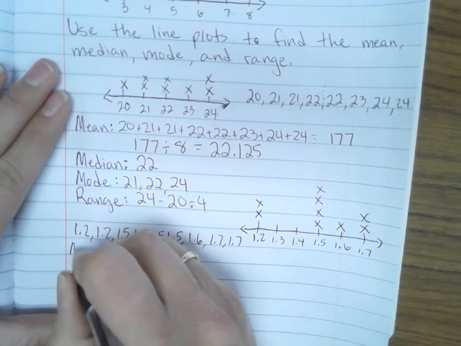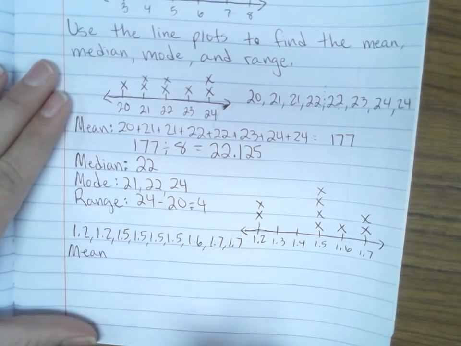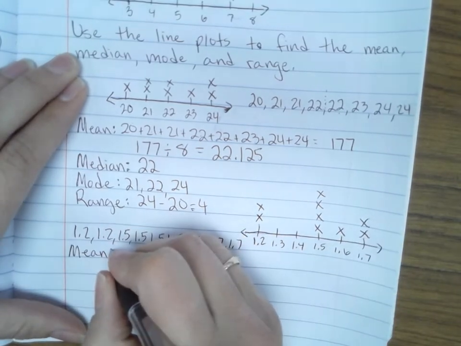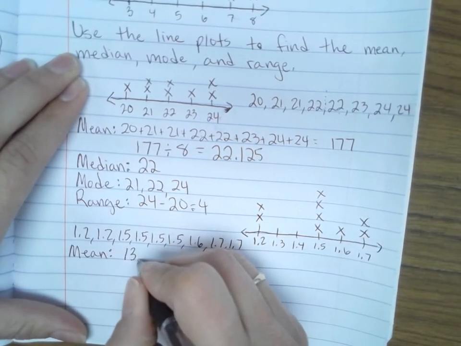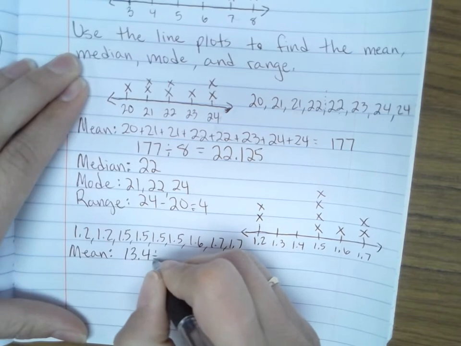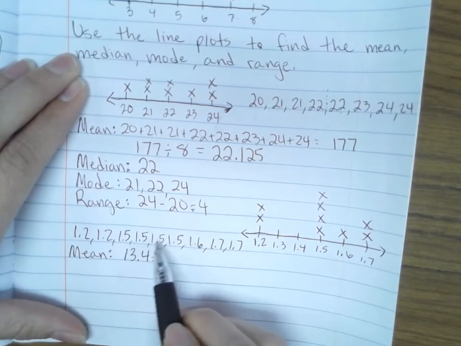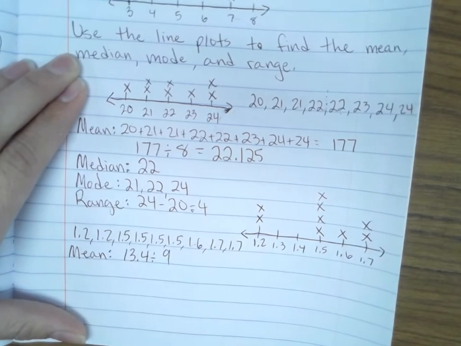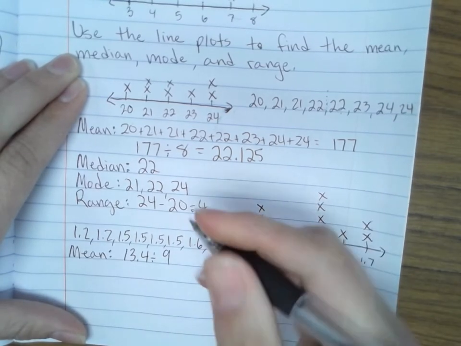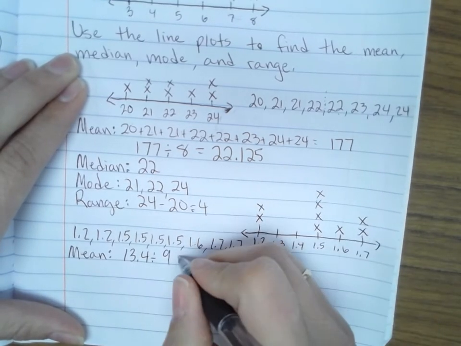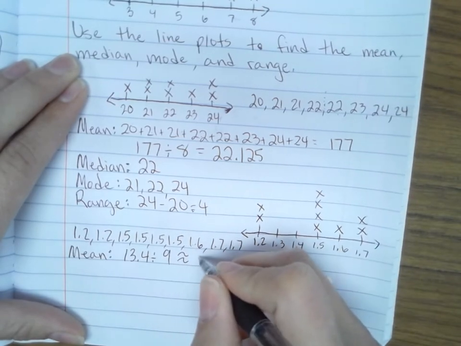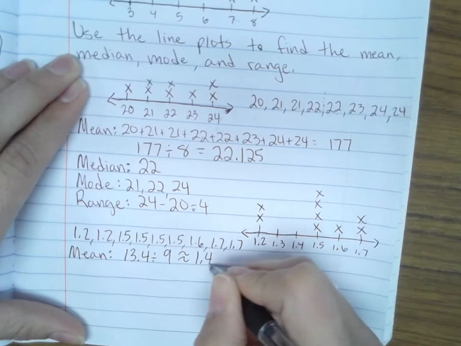I'm going to add them all up. So we're just going to add these up, and we get 13.4 divided by how many there are. 1, 2, 3, 4, 5, 6, 7, 8, 9 numbers. So divide that by 9. And we get 1.488888. So we're going to round this one to the nearest hundredth. This would be 1.49.